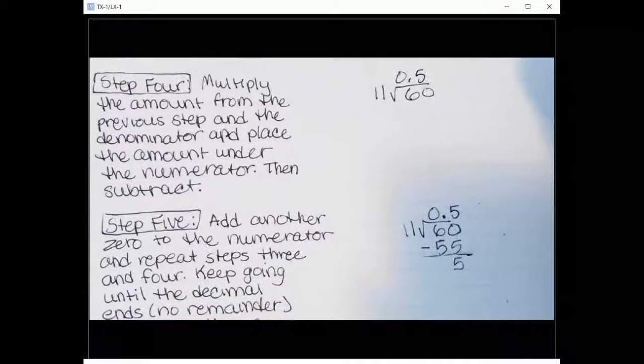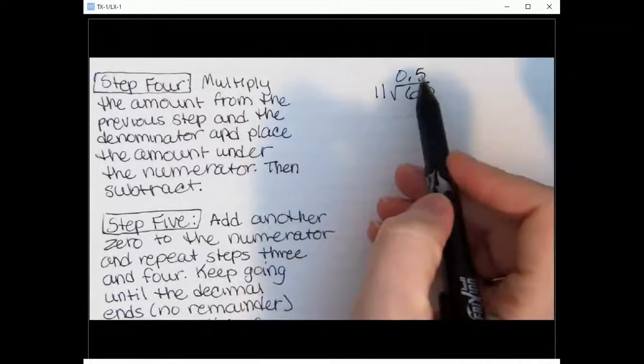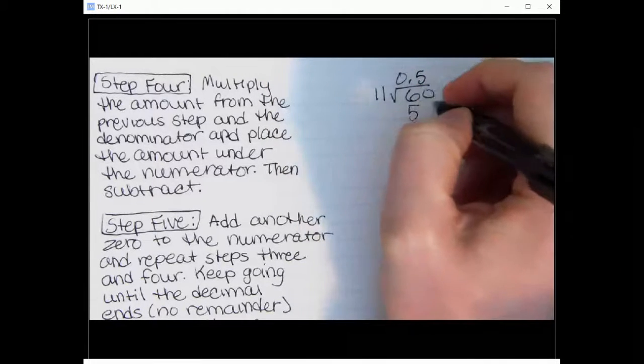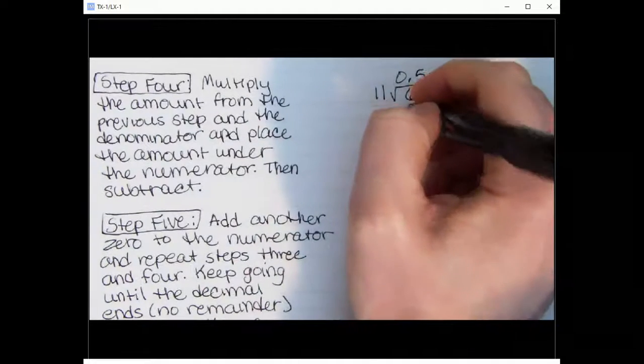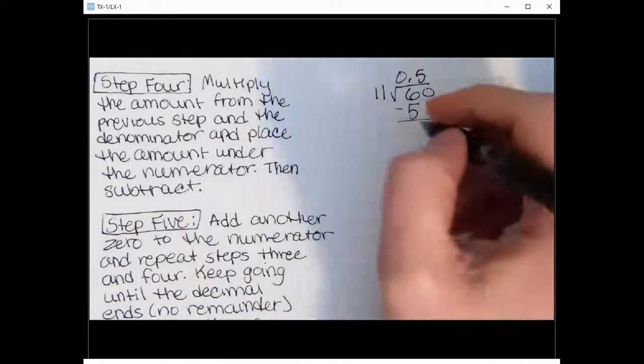Okay, step 4: multiply the amount from the previous step by the denominator and place that amount under the numerator, then subtract. Again, this is the same steps as division as you have already learned. We're going to take 5 times 11, which is 55, placing it right underneath my numerator with the 0 at the end, and then we're going to subtract. And 60 minus 55 is going to be 5.